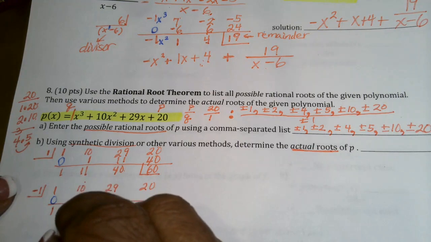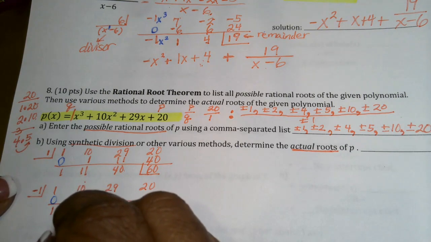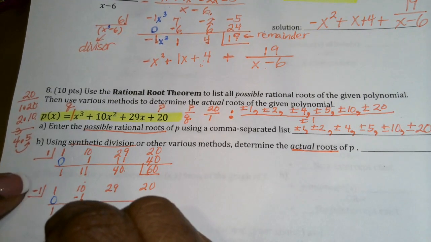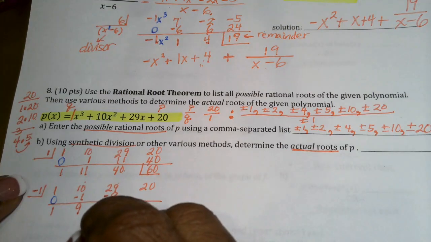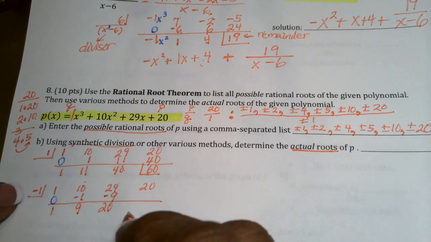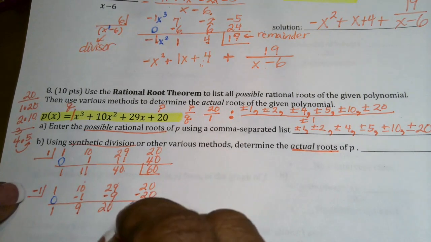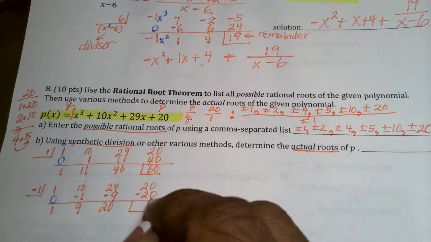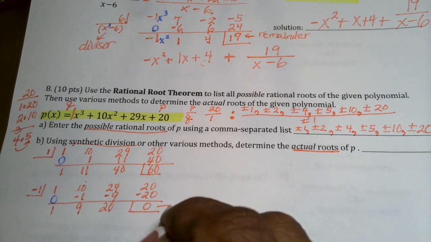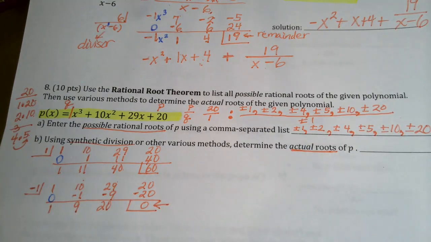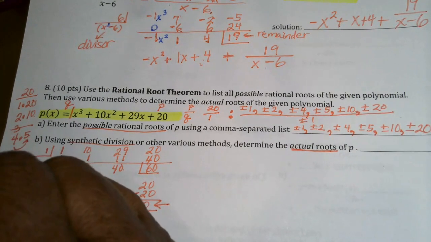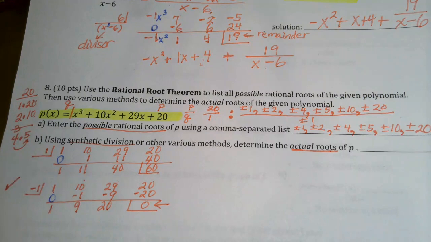Negative 1, 10 minus 1 is 9, times negative 1 is negative 9. 29 minus 9 is 20. 20 times negative 1 is negative 20. And this last number, 20 minus 20, is 0. We have a 0 remainder. And if we have a 0 remainder, then what we plugged in must have been a root. So x equals negative 1 is a root, a 0, an x-intercept. Those are all used interchangeably.